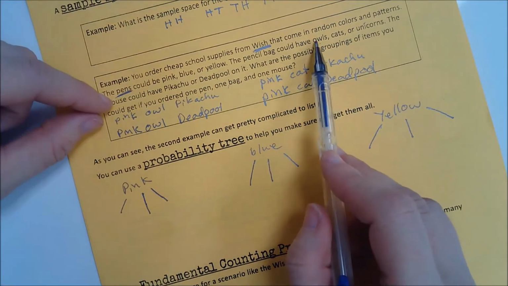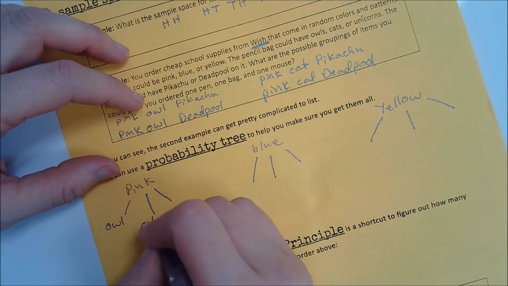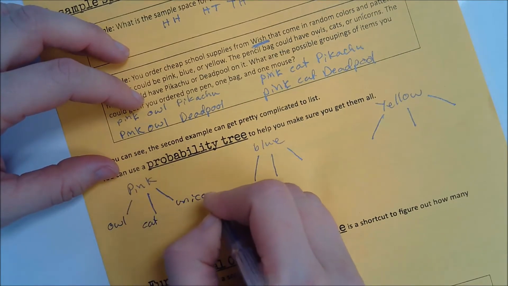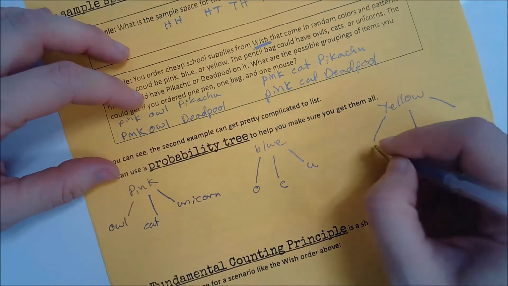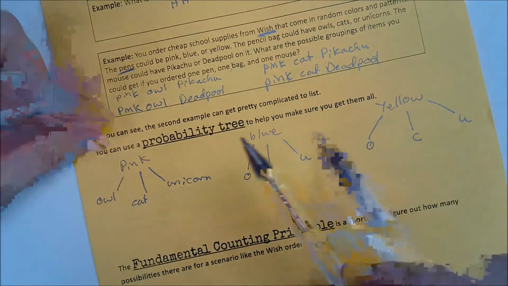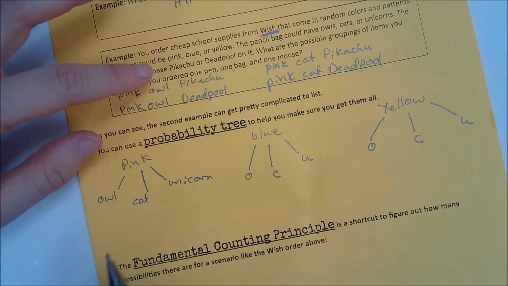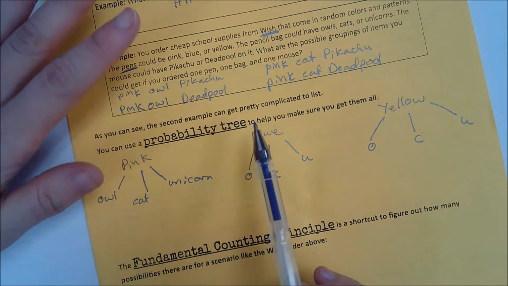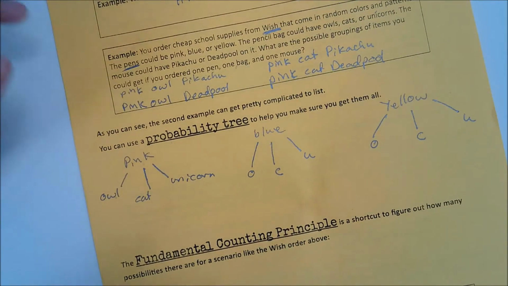And each branch would be owl, cat, and unicorn. So owl, cat, unicorn. And I'm not going to keep writing the entire words. I'm just going to put owl, cat, unicorn. So that kind of represents I get a pink pen, an owl bag, and then we'll get to the computer mouse in a minute. Or I could get a blue pen, a cat bag, and then again we'll get to the mouse in just a second.